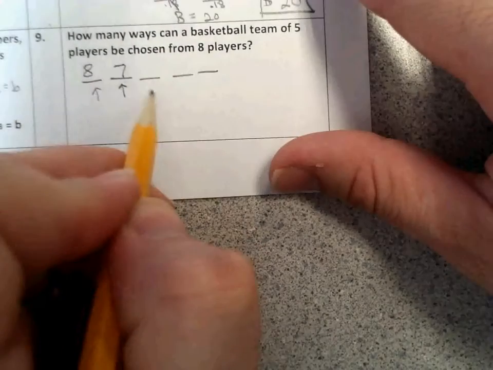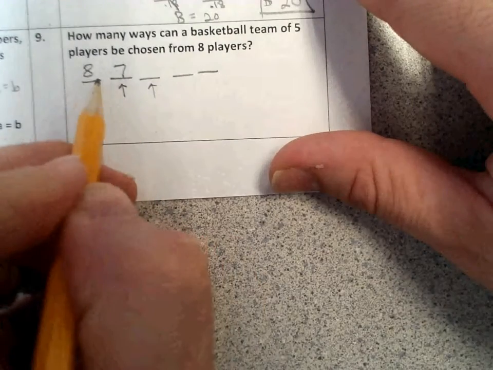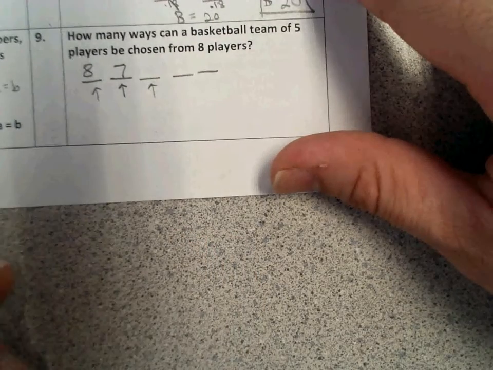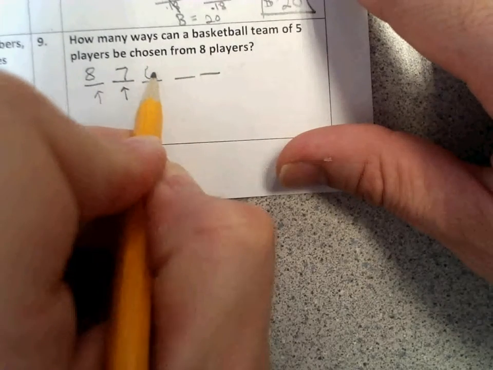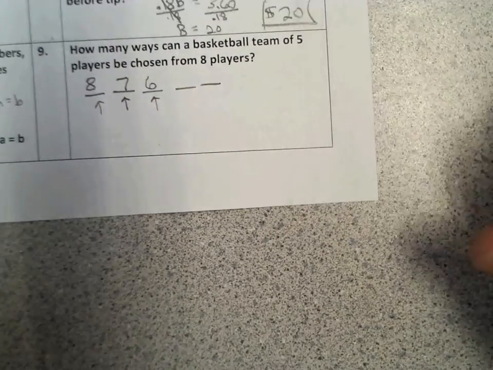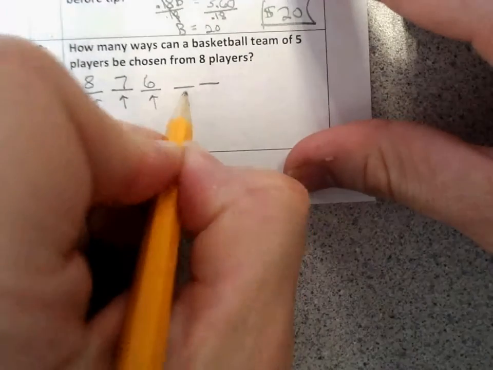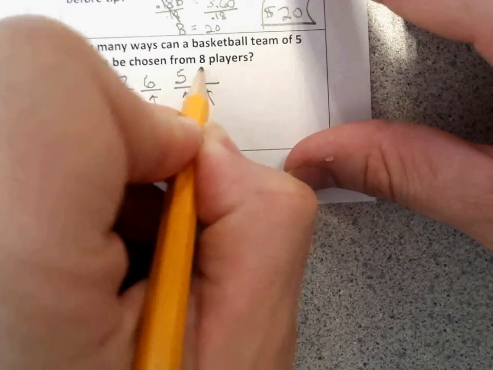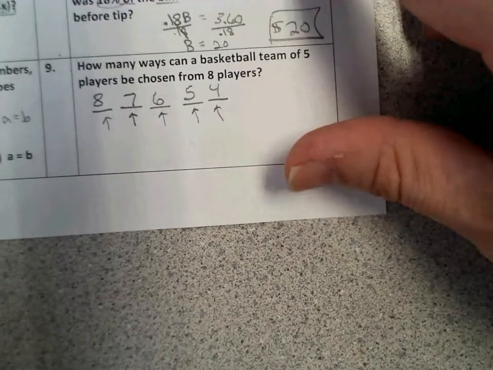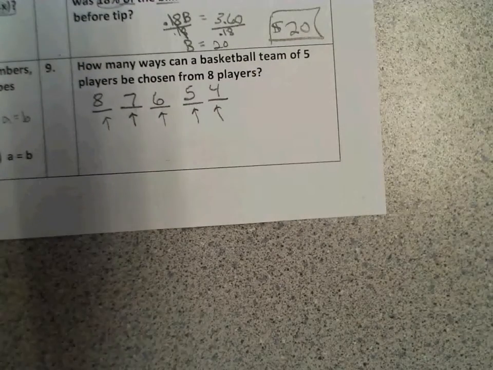Now, same idea, keep going. If you've used 2 people already, there's only 6 people left that can be chosen for the third spot on the team. So those 6 different options give you 6 people possible for the third spot. And we can keep going. That means 3 have been chosen, there's 5 left for this, and 4 left for the last spot. Okay, that leaves 3 people out altogether.